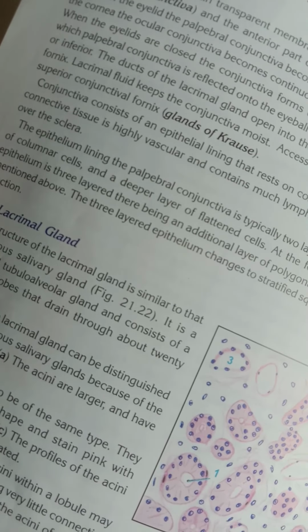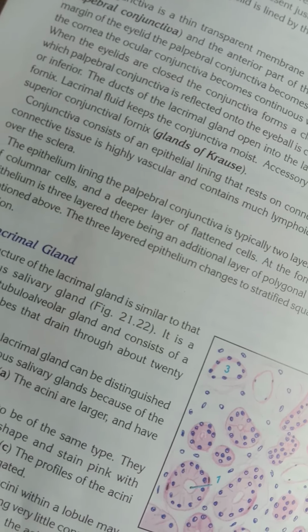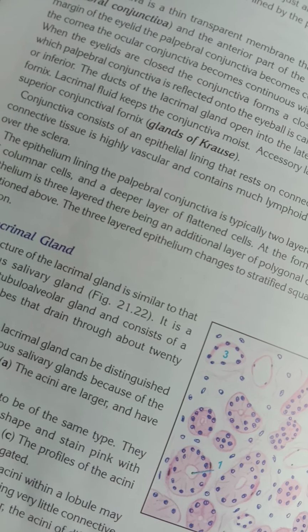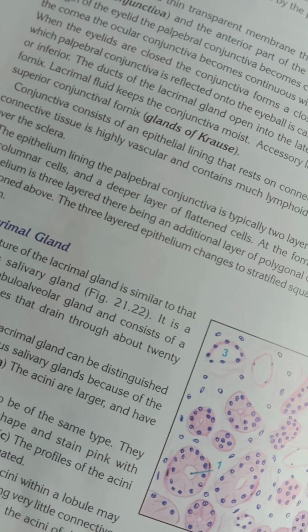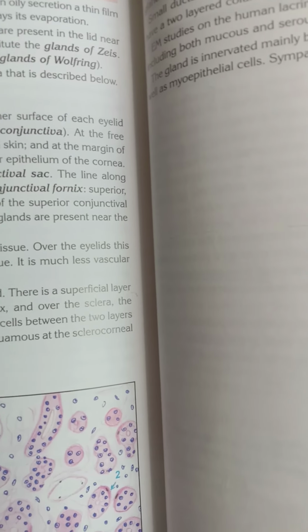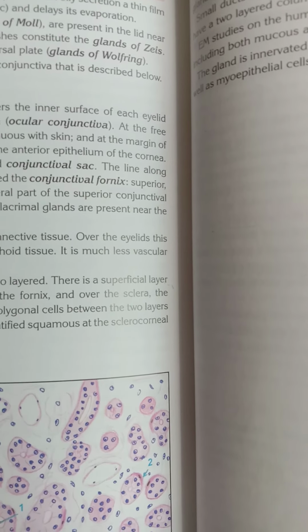The conjunctiva also consists of an epithelial lining which rests on connective tissue. Over the eyelids, this connective tissue is highly vascular and contains lymphoid tissue, and it is less vascular over the sclera. The epithelium lining the palpebral conjunctiva is typically two layered: a superficial layer of columnar cells and a deep layer of flattened cells.